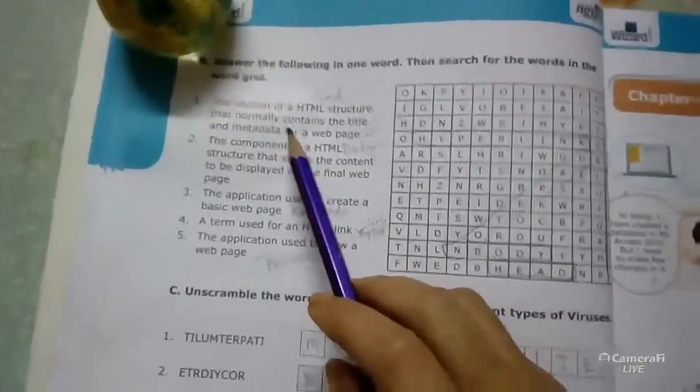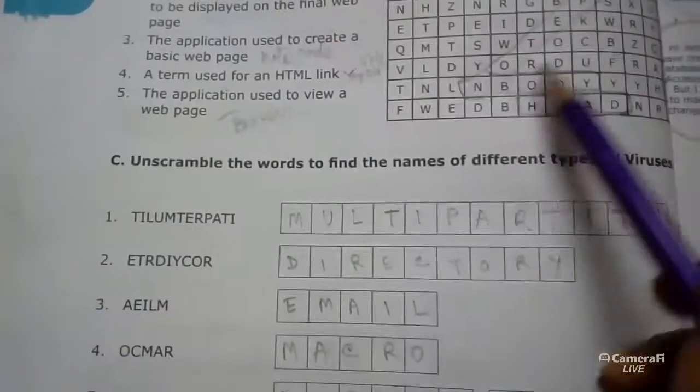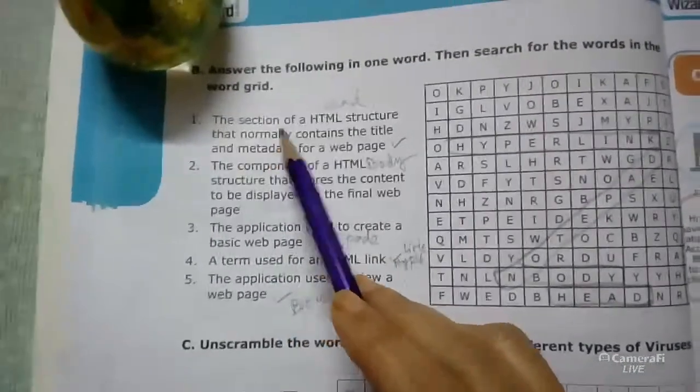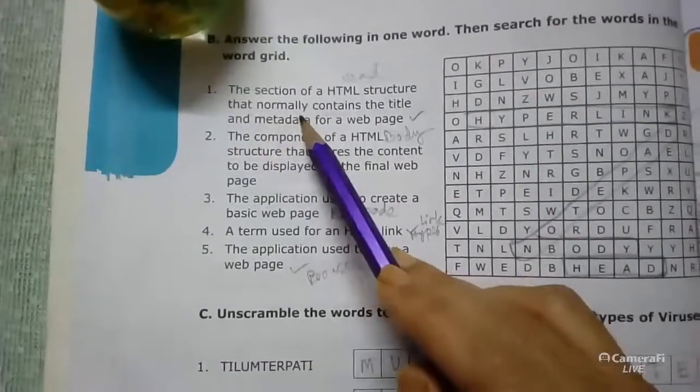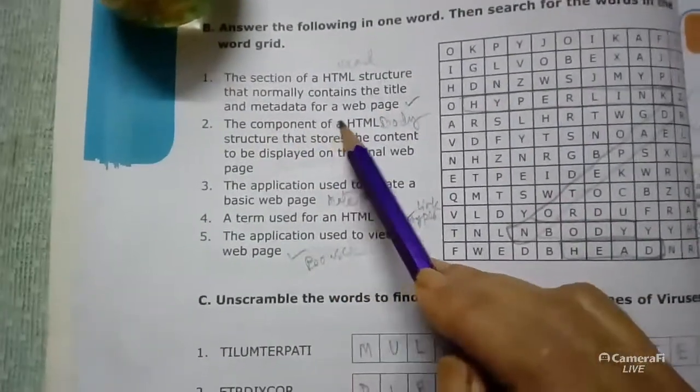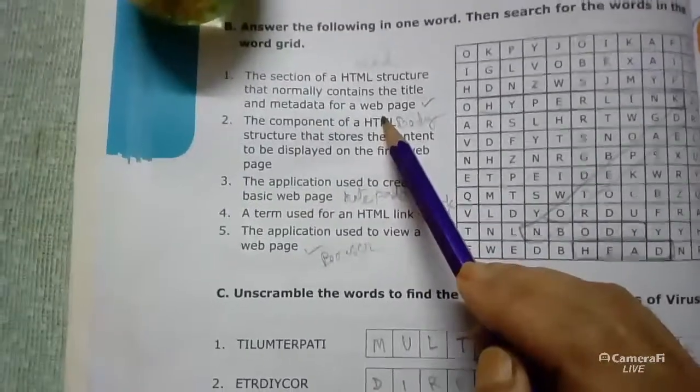Now see, the clues are given. You have to search for the word in this grid. Number 1, the section of HTML structure that normally contains the title and the metadata for a web page. That is head.